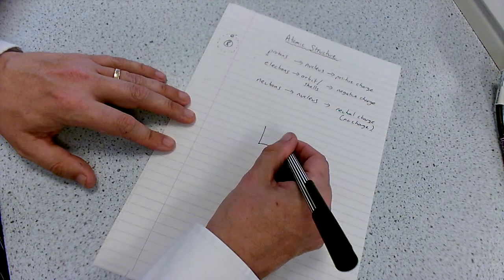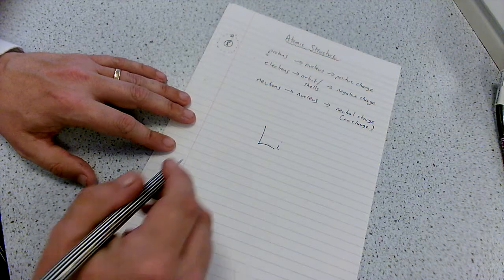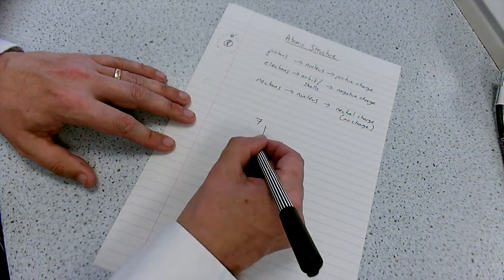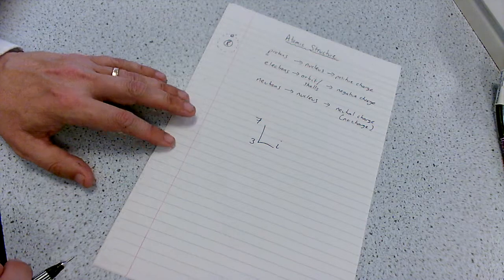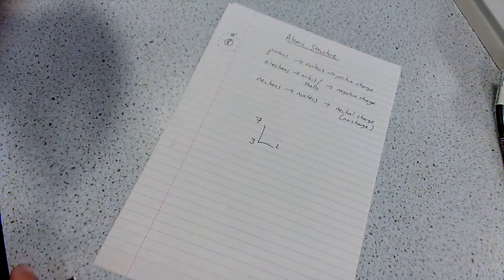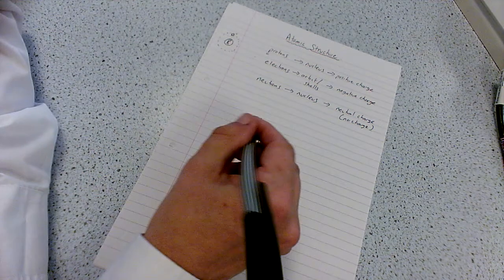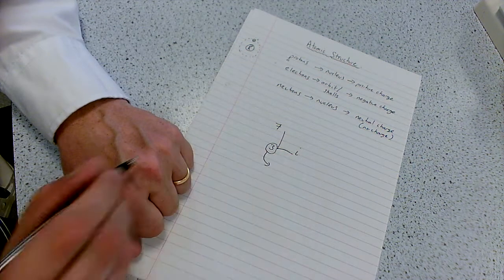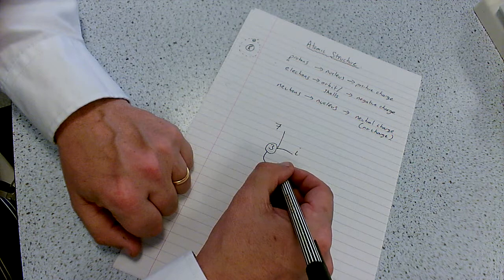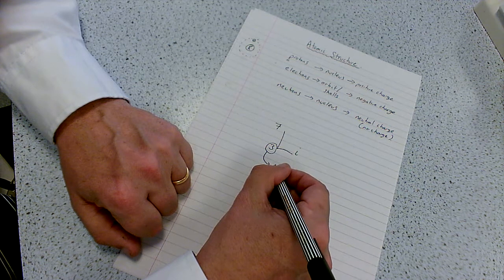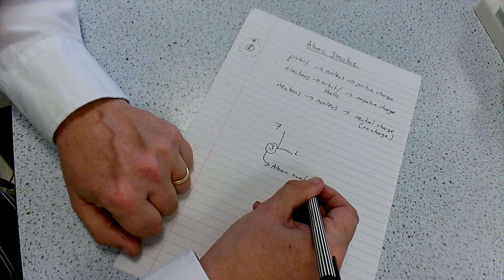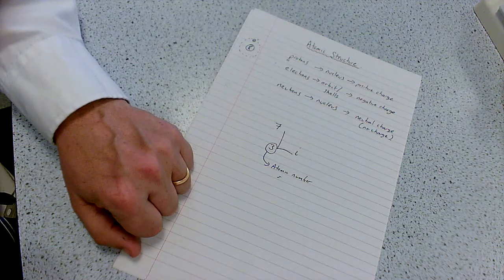Let's take Li. I've got two numbers, a big number 7 and a small number 3. It doesn't matter which way round they go, they normally give you the key on the periodic table to tell you which is which. So our 3, we'll start with that one. That 3 is hugely important to us. It is called the atomic number, and it tells us a crucial bit of information.